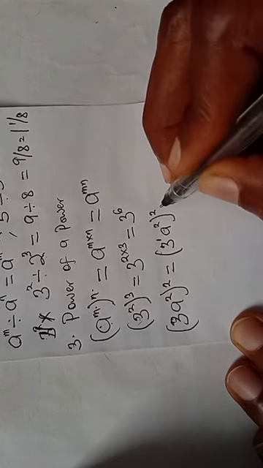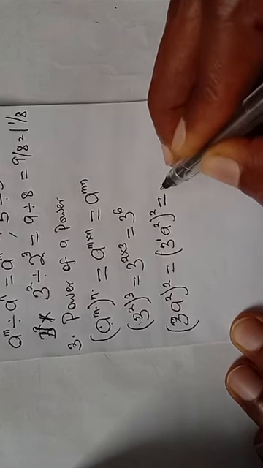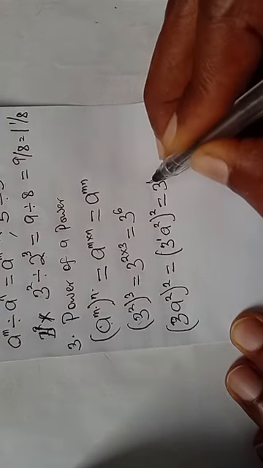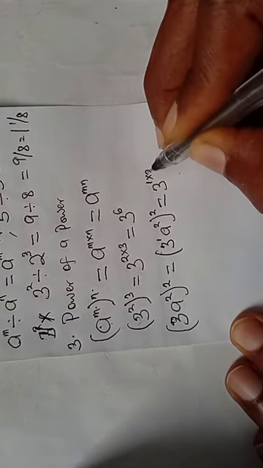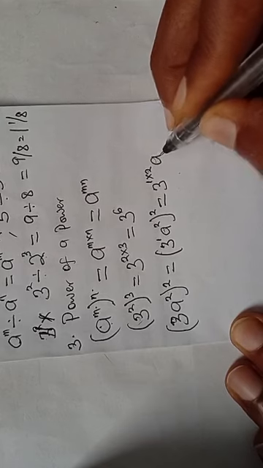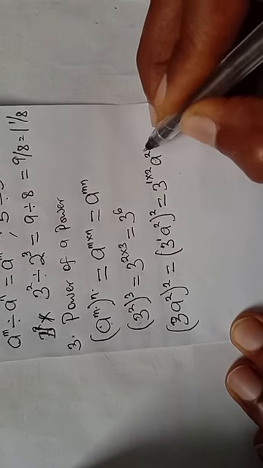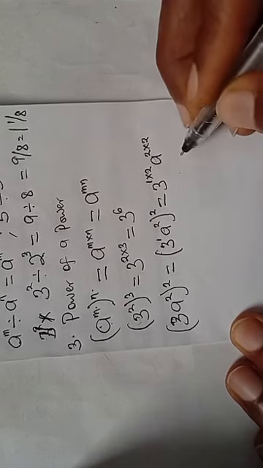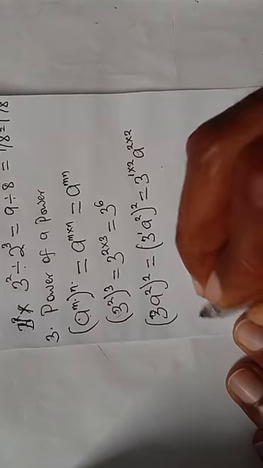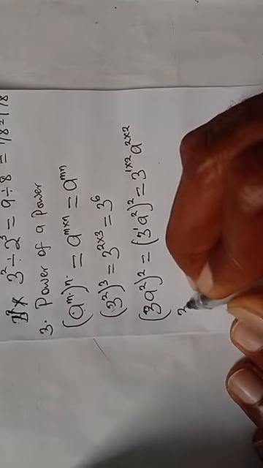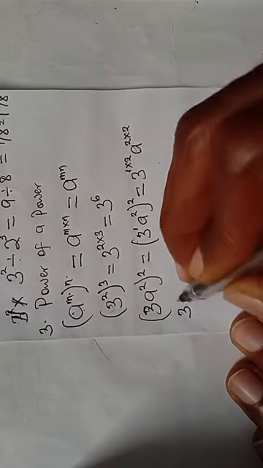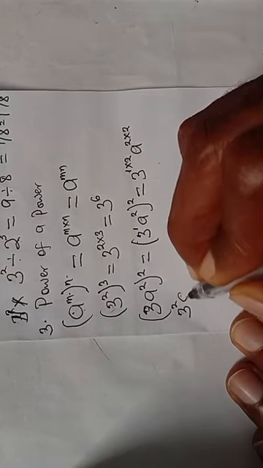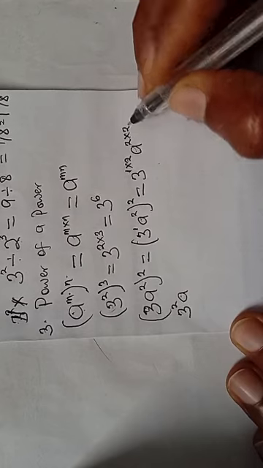Now, going by the law of power of a power, I'm going to have 3 power 1 times 2, then a power 2 times 2. 1 times 2 is 2. 2 times 2 is 4.